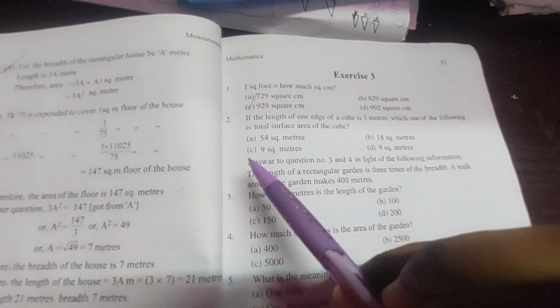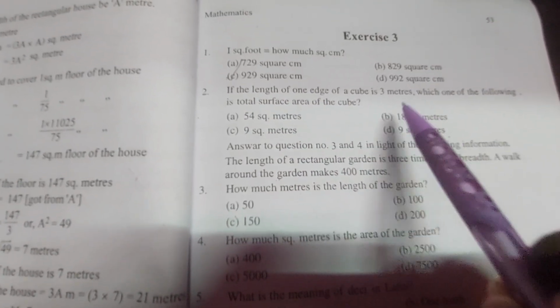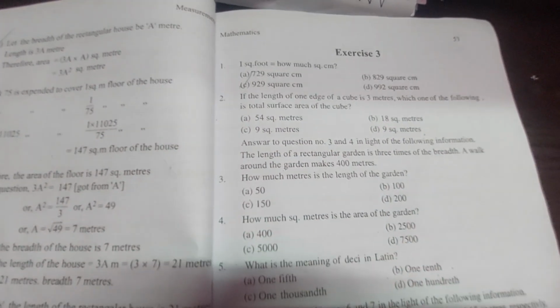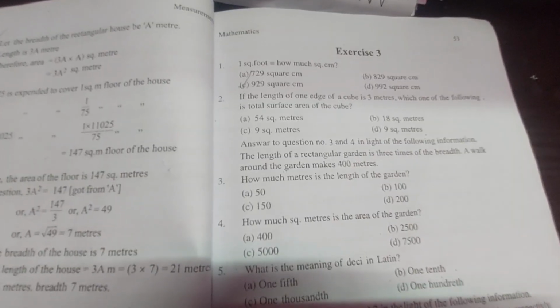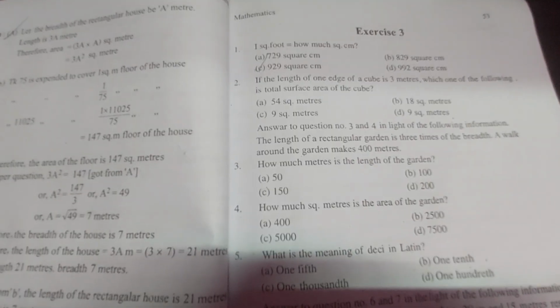If the length of the edge of a cube is 3 meters, which of the following is the total surface area of the cube? Total surface area. So you have to multiply 3 multiplied by 3, which is equal to 9. Then you have to multiply by 6. 9 times 6: 9 times 1 is 9, 9 times 2 is 18, 9 times 3 is 27, 9 times 4 is 36, 9 times 5 is 45, 9 times 6 is 54. So it will come 54 square meters. It is done by 3 multiplied by 3 multiplied by 6.